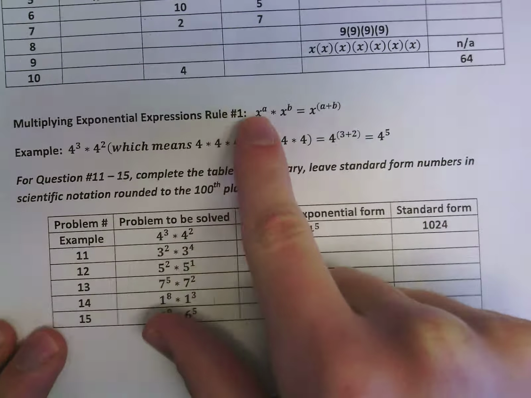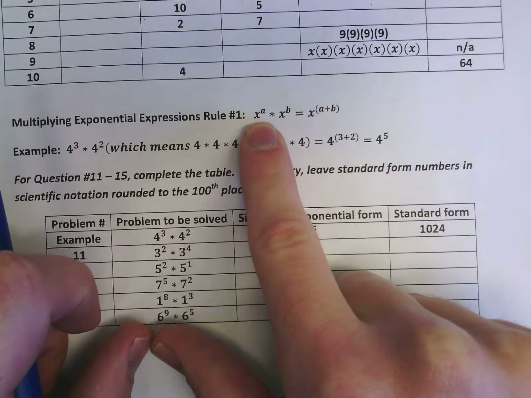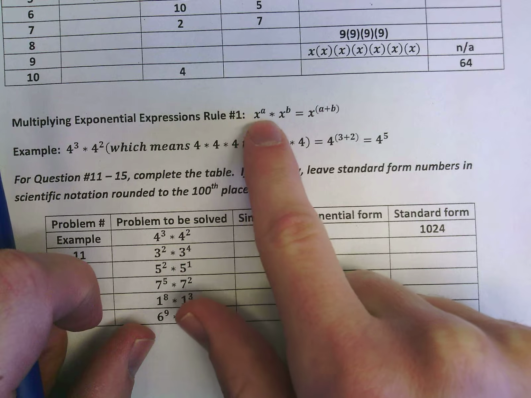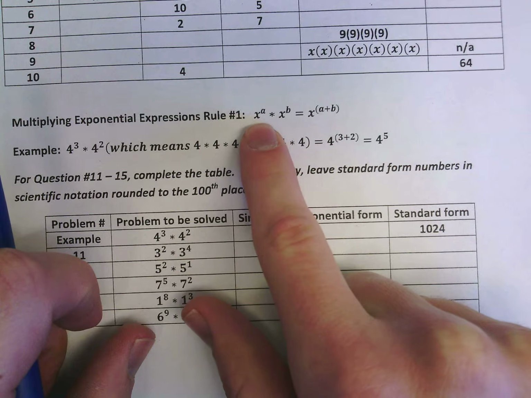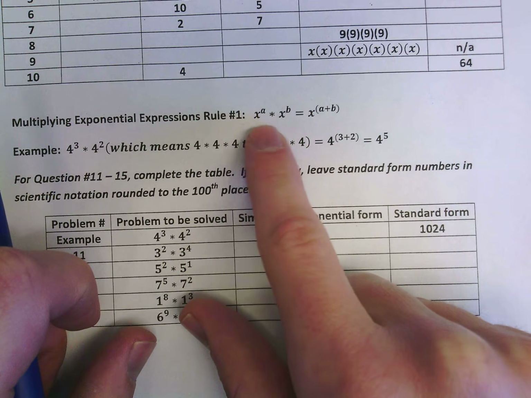A few things to note about this rule is you'll notice that the base, the bottom number for each of these, is going to be the same. In this case, we're just using an x. So this applies only when you have the same base. If you have different bases, you will not be able to use this rule. So same base right here, both of them being an x.